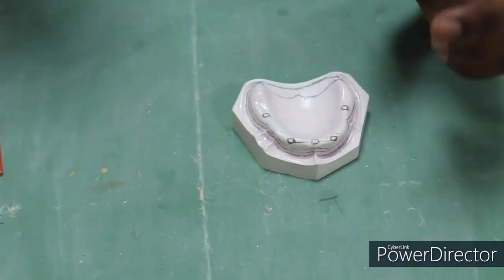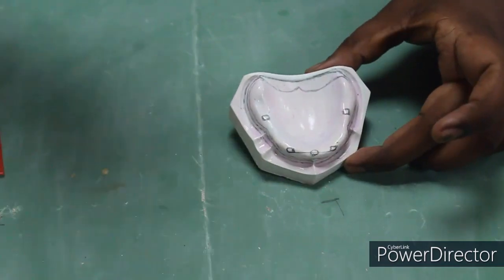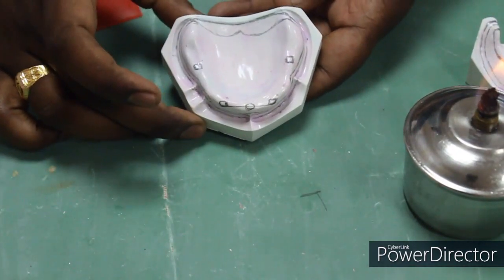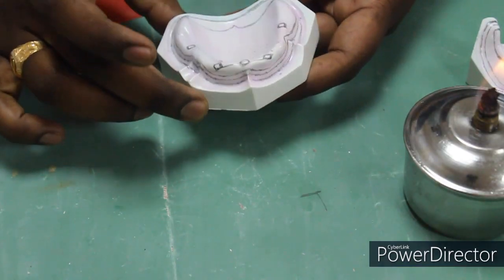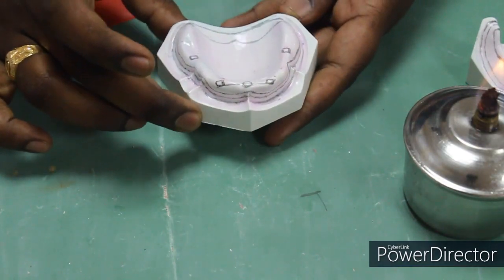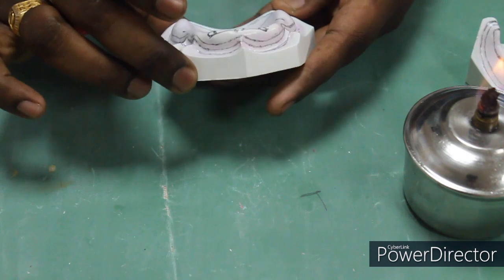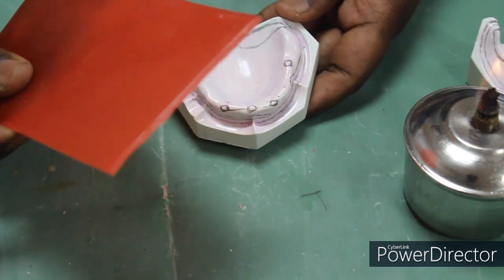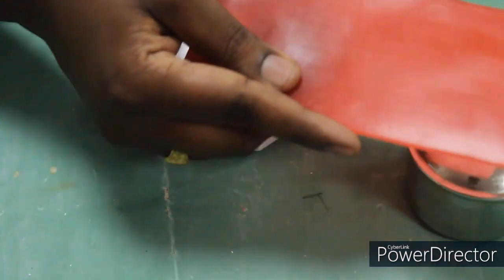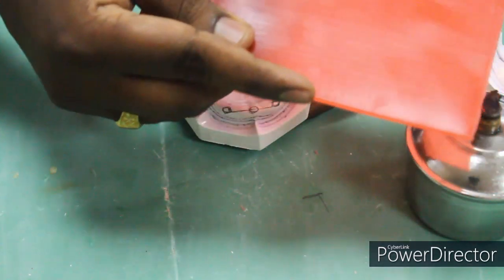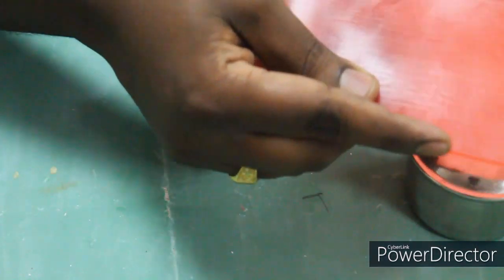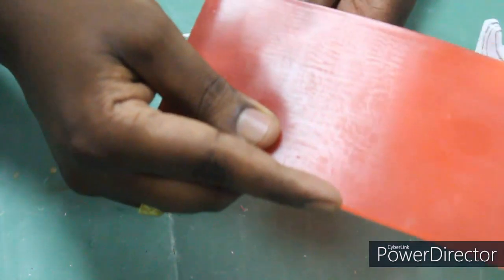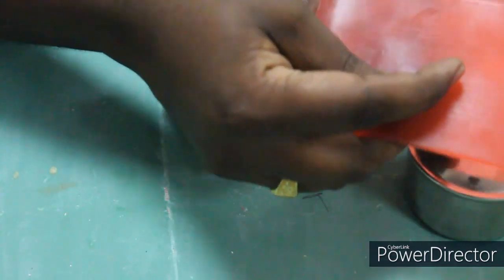Similarly, we have to apply it for the mandible also. Now the cold mold seal applied has dried. So now we are going to adapt the wax sheet onto the cast. You have to take a sheet of base plate wax and heat it gently. You should not melt it, only soften the wax.